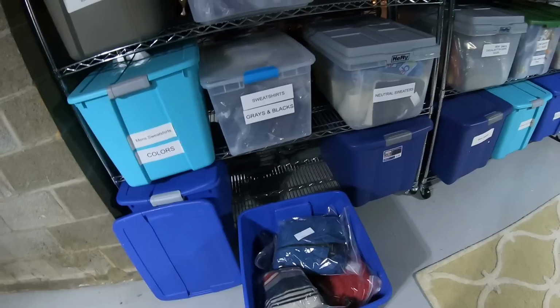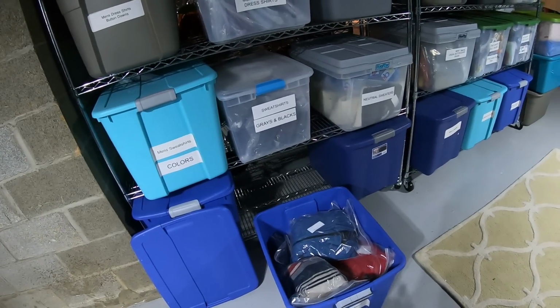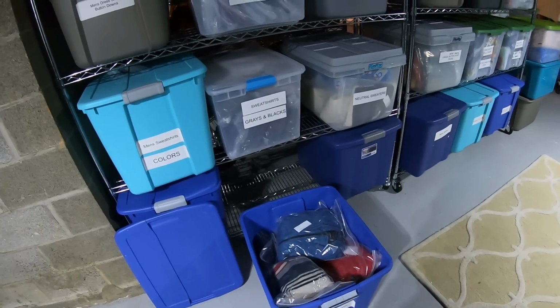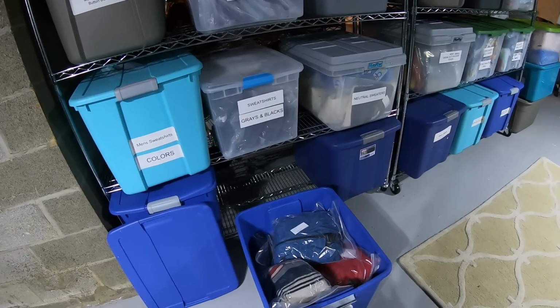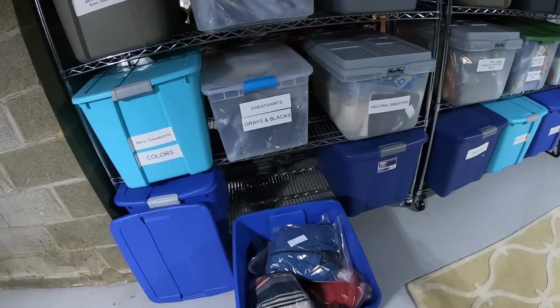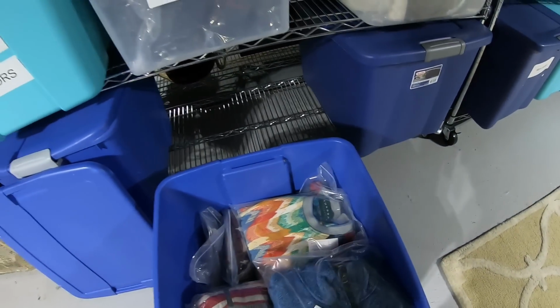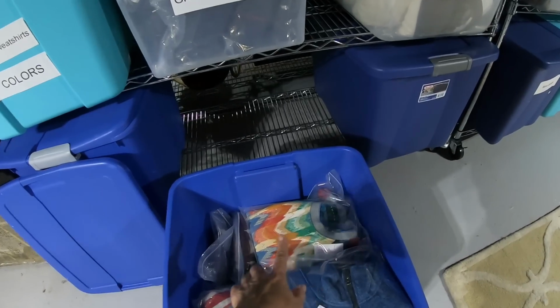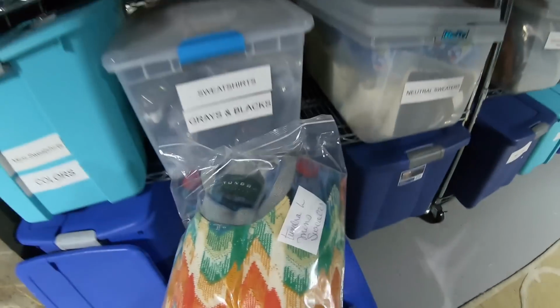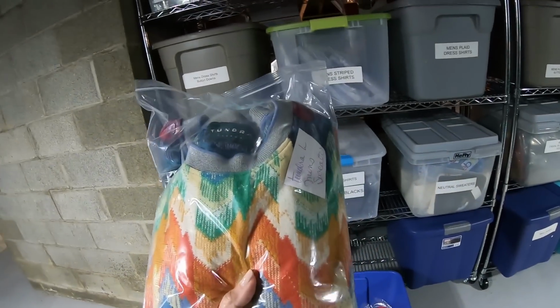The reason I like this system is twofold. My brain thinks this way. I don't want to remember long numbers and try to figure out if I have the right number. And also, when you go into the bin, see that? I can see the item right away and recognize this is the sweater I sold.